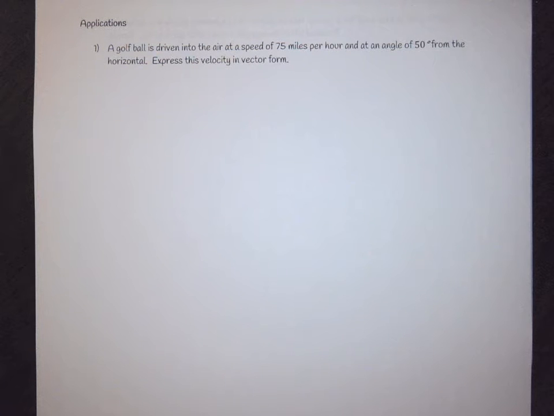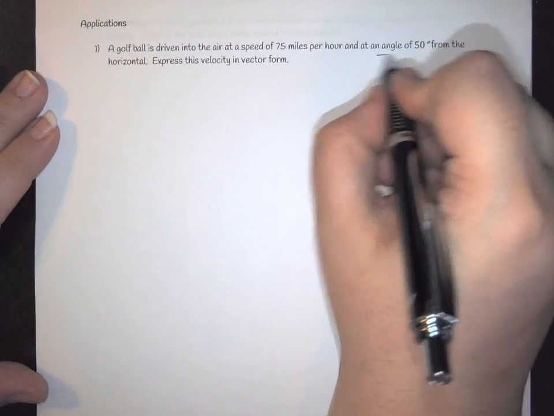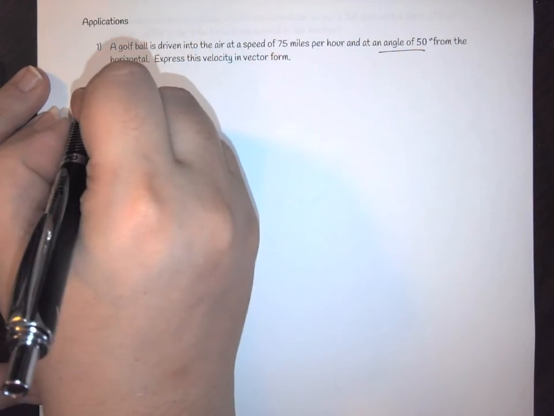Okay, so what we're doing in this problem is we're kind of tying a little bit of physics into our trig, but instead of using the normal physics formulas that you would use, we are actually going to use our trig formulas and vectors in order to solve this problem. So first and foremost, we are on a coordinate plane and we are told that your angle is 50 degrees from the horizontal. So that means we're going to be here in this first quadrant.